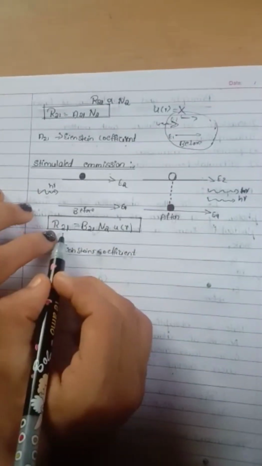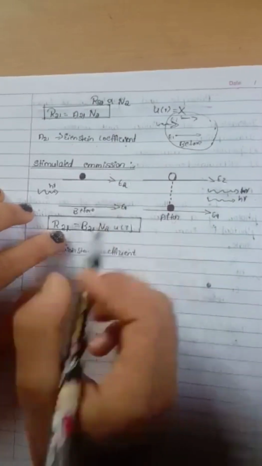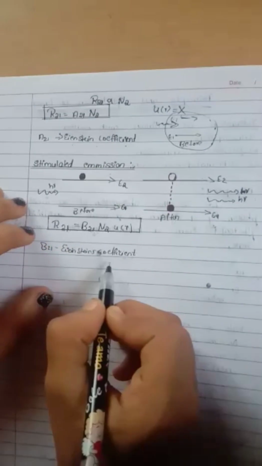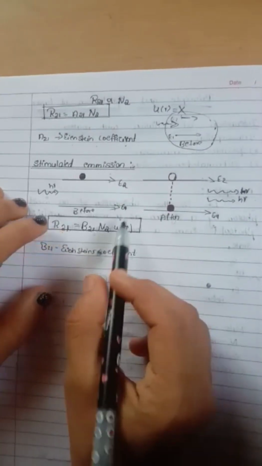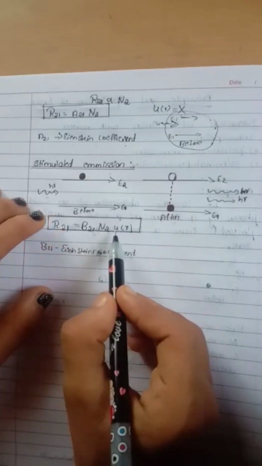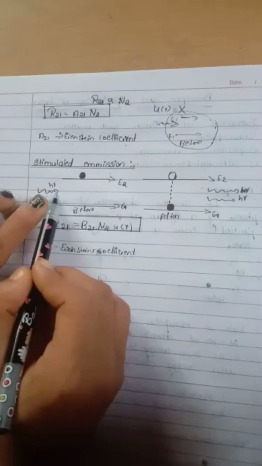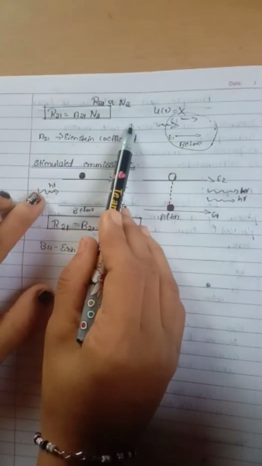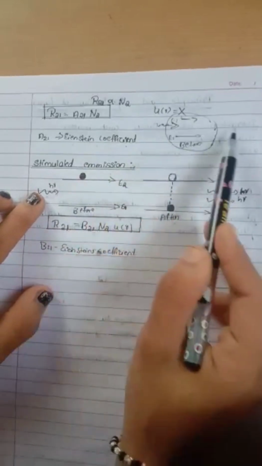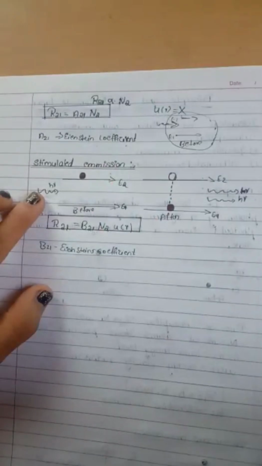Therefore, the formula becomes R21, from energy level 2 to 1, is equal to B21 N2 U of gamma. B21 is the Einstein's coefficient, N2 is the number of atoms present in the higher energy state, and U of gamma refers to the photon that is entering here. Whereas in spontaneous emission, no photon is entered, and only one photon is emitted, so there is no U of gamma.